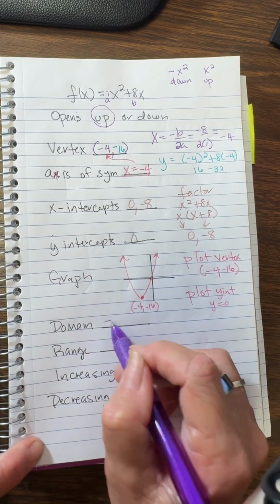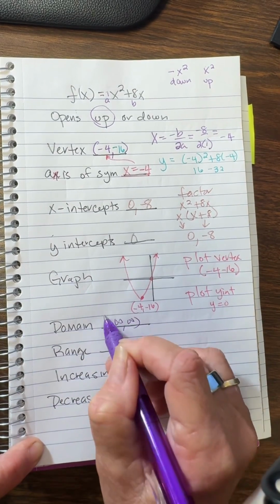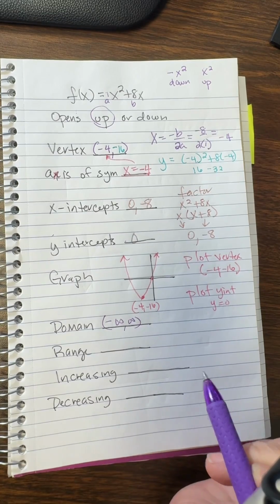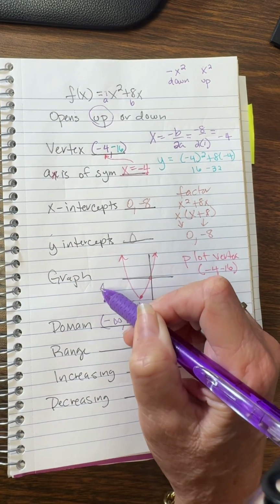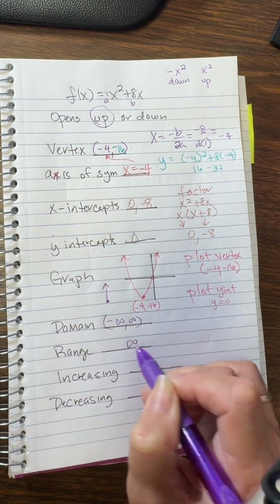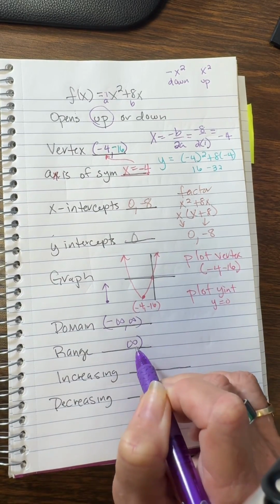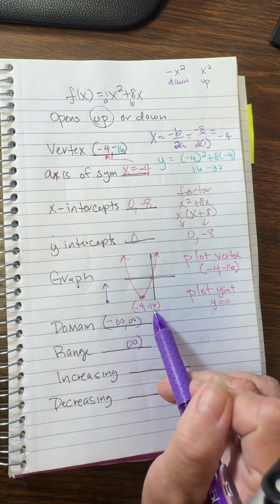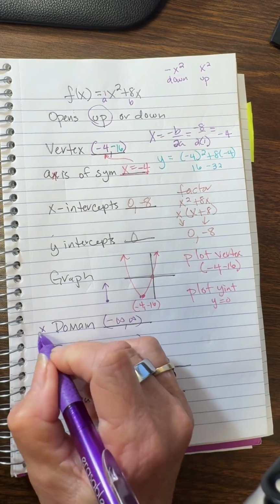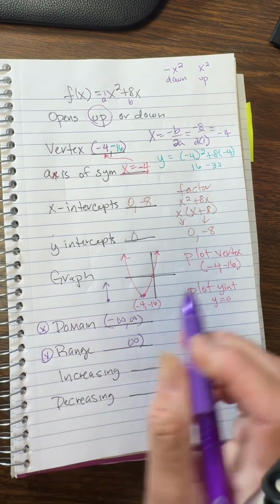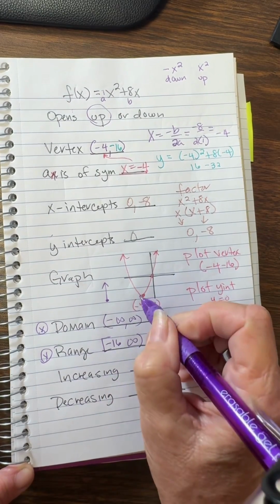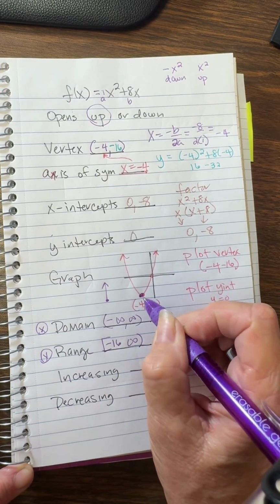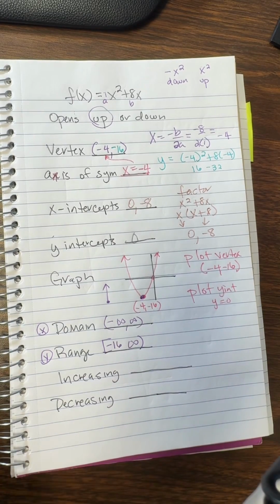The domain is left to right, negative infinity to infinity. It's always that for the domain on a parabola. The range is bottom to top. So I start here and I go up. Up is positive infinity on the right. It goes to negative 16. This is always the x value, and this is always the y value. It starts at negative 16 with a bracket, because this is a closed dot, up to infinity.